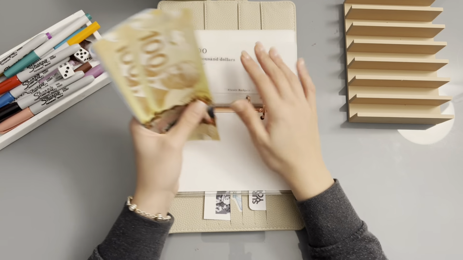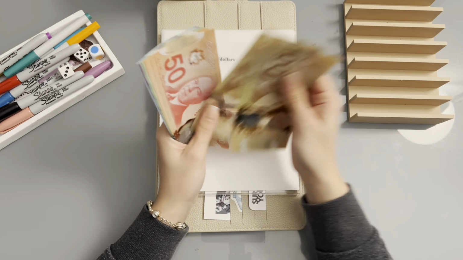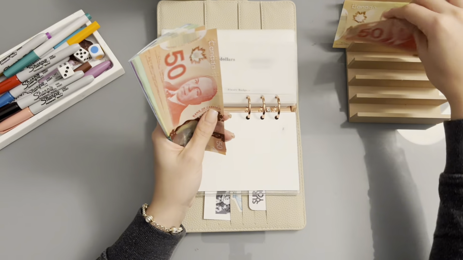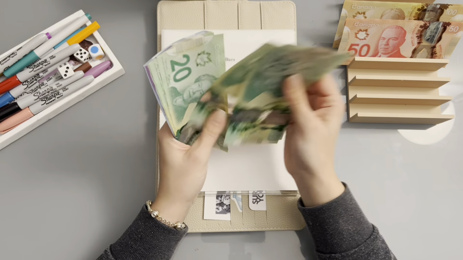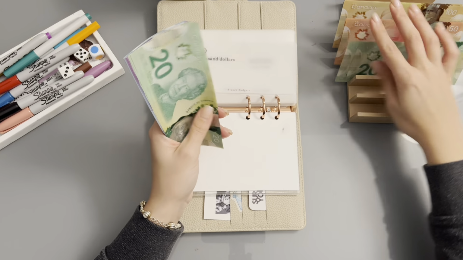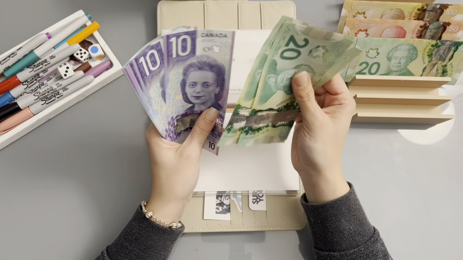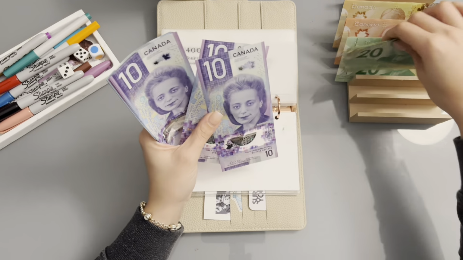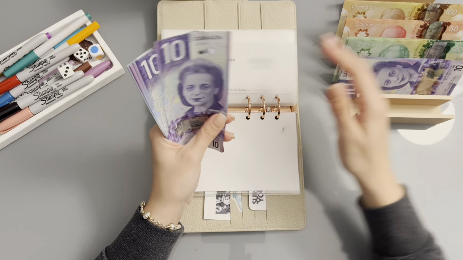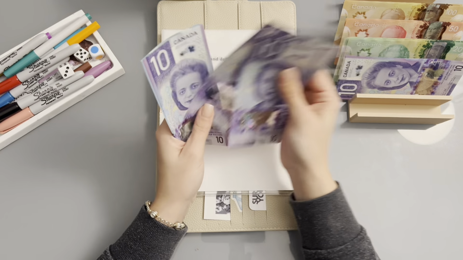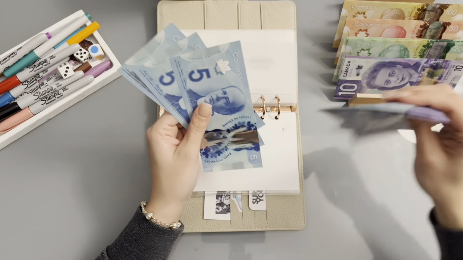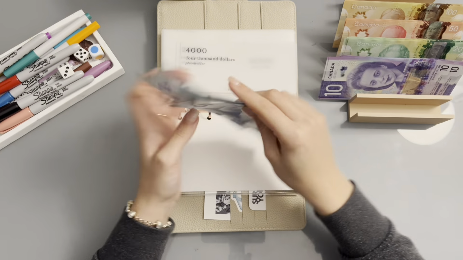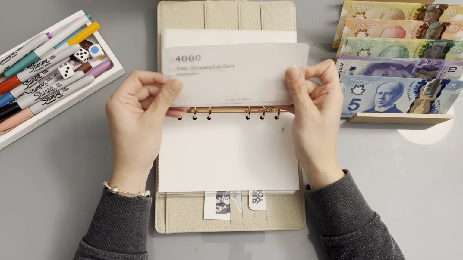1, 2, 3, 4, 500, 600, 700, 20, 40, 50, 80, 800, 20, 40, 50, 80, 900, 10, 20, 30, 40, 50, 60, 70, 75, 80, 85, 90. So $990 saved for my wedding.